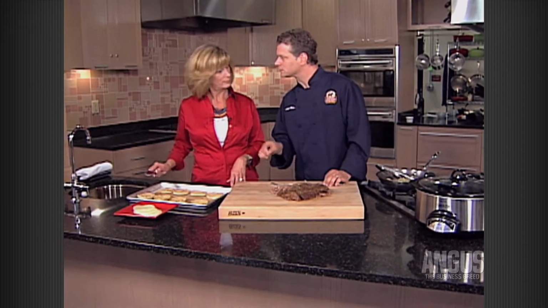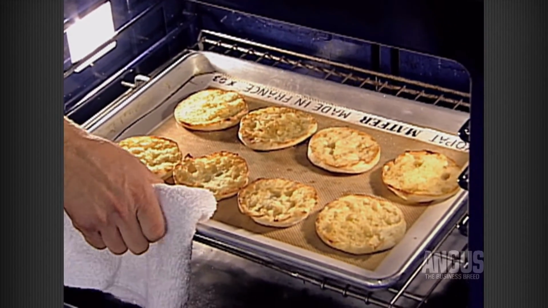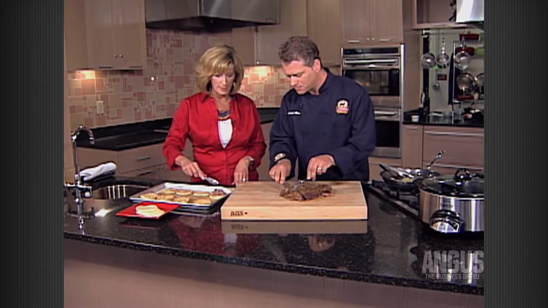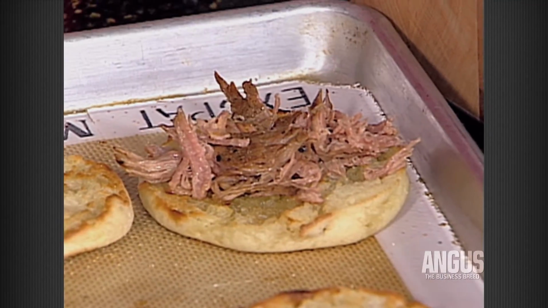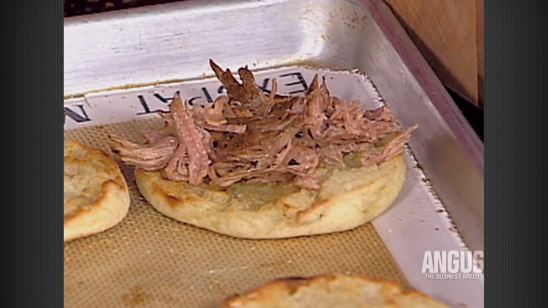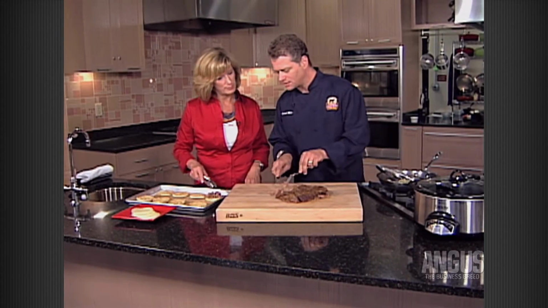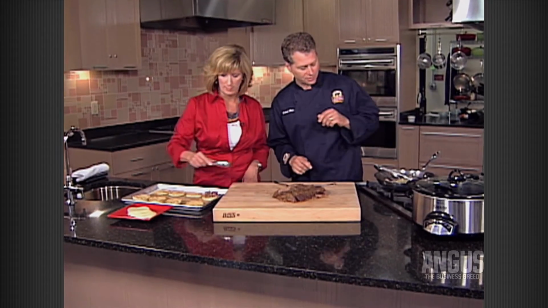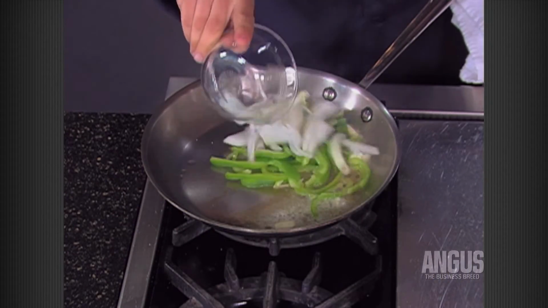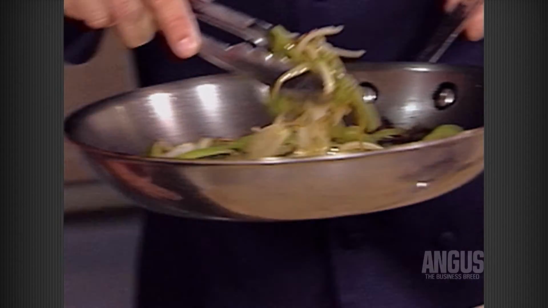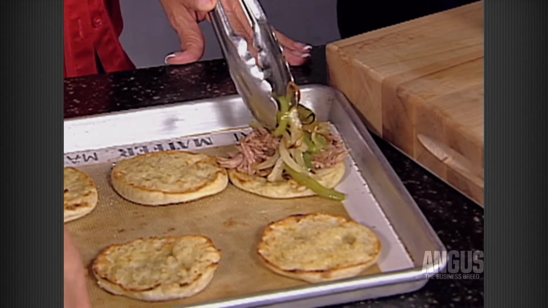We're using English muffins where we brush with some butter, quickly, just a couple minutes in the broiler to get a toast on it. Now, if you'll take some of this nice beef, look at that, already falling apart, good, tender. I don't need anything more. Put that on one, and then I'm going to come on top of that with some sautéed onion and green pepper. Simple. The butter, onions, green peppers, quick sauté. I'm going to put a little bit on top of each one.